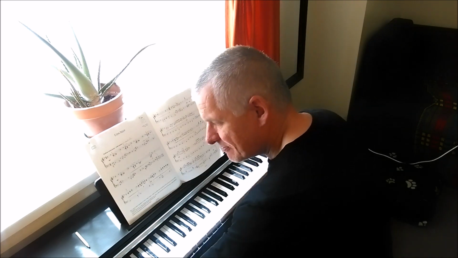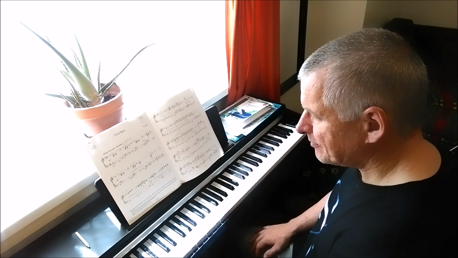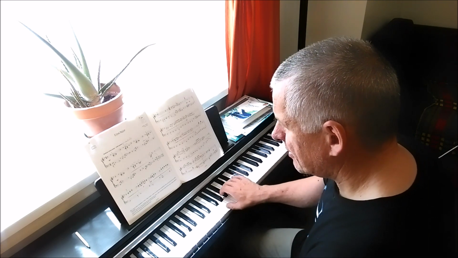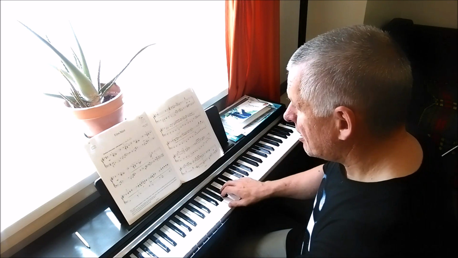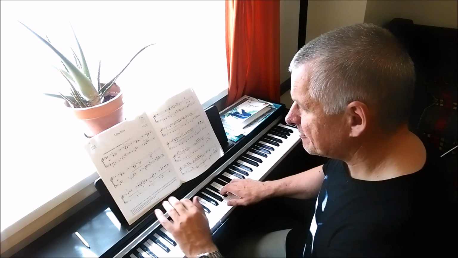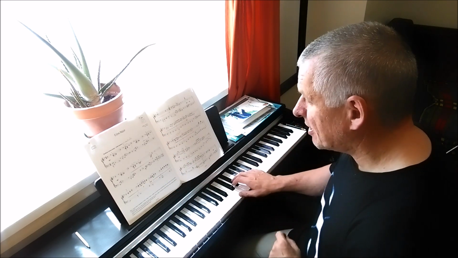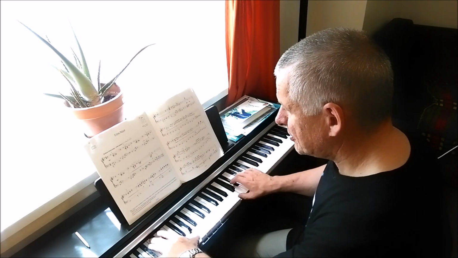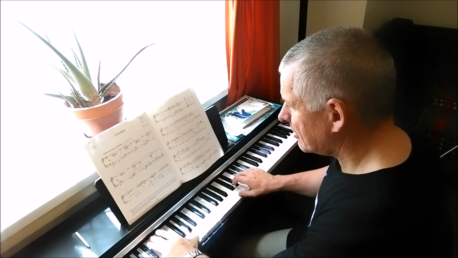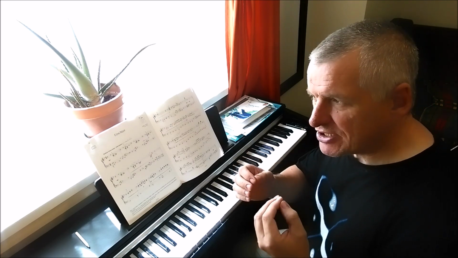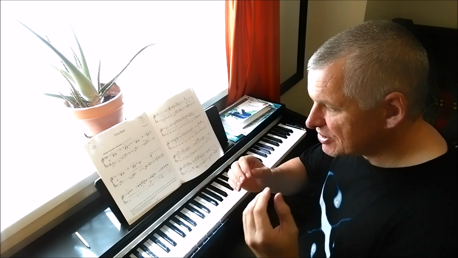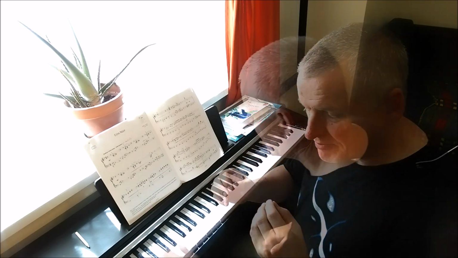A little bit like this. Notice how I played the 3 triplet crotchets across a minim. 1, 2, 3, 1. Similarly in bar 12. 2, 3, 1, 2, 3. Spread the 3 triplet crotchets evenly, equal length notes, across 2 beats, or across a minim.